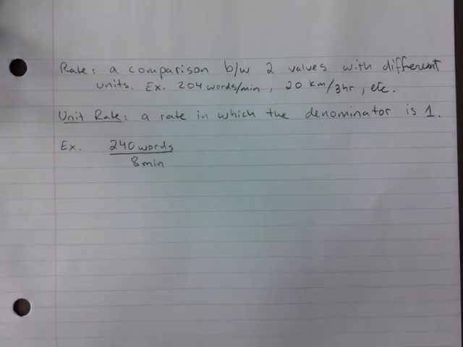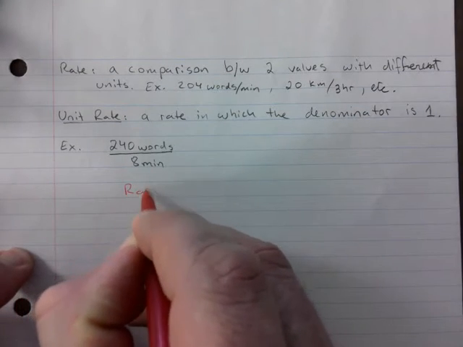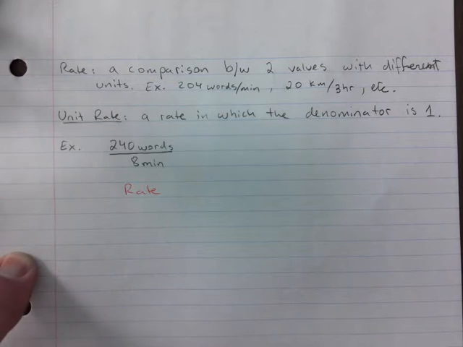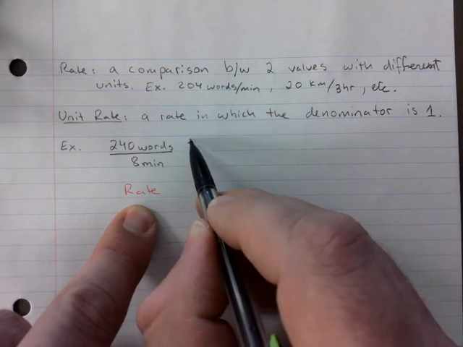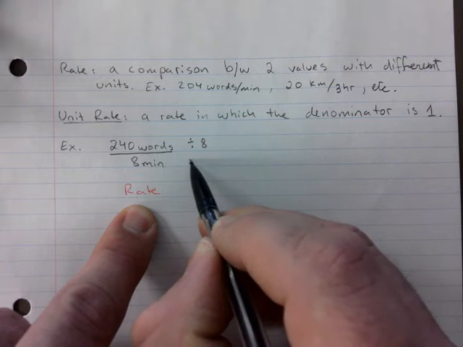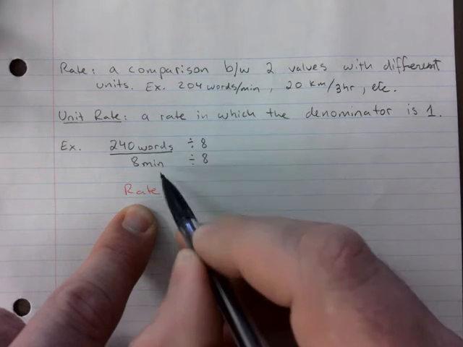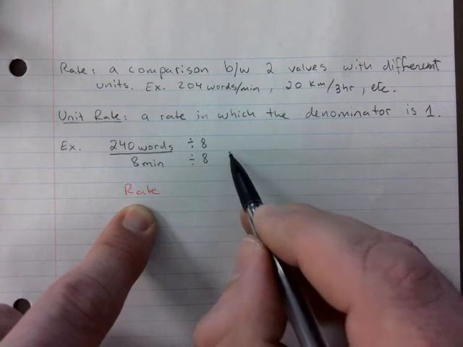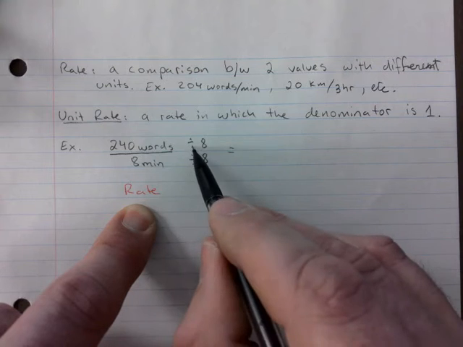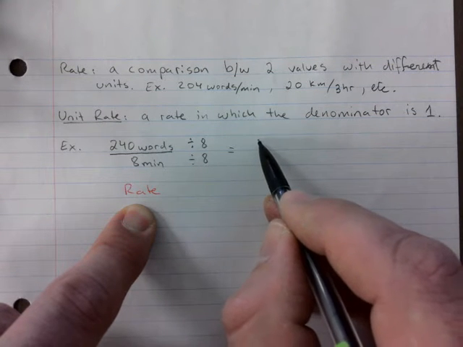Okay, two different units. If you want to get it into a unit rate, we divide both the numerator and denominator by whatever is in the denominator. So 240 divided by 8 is 30.